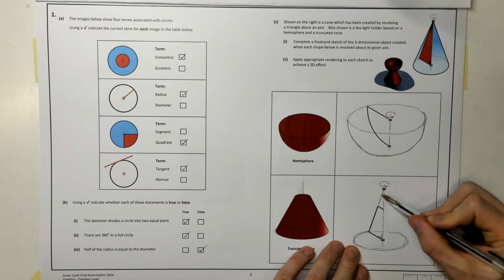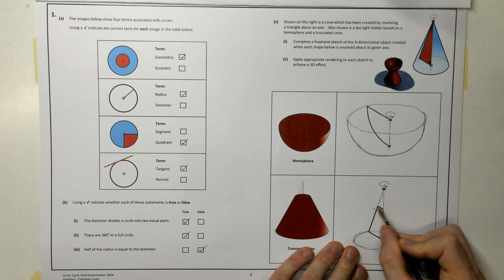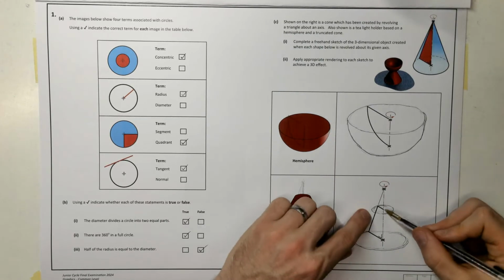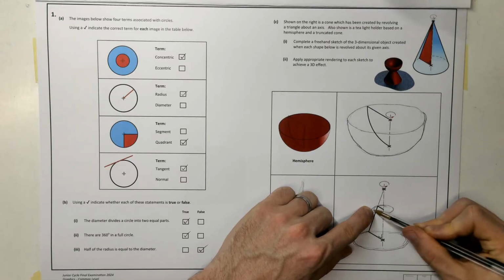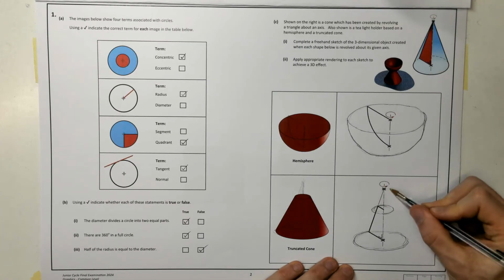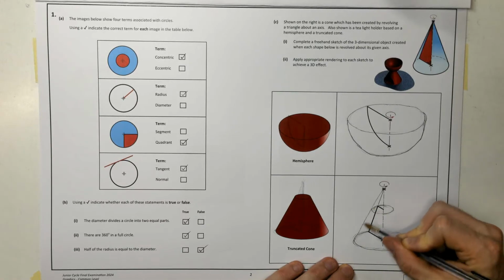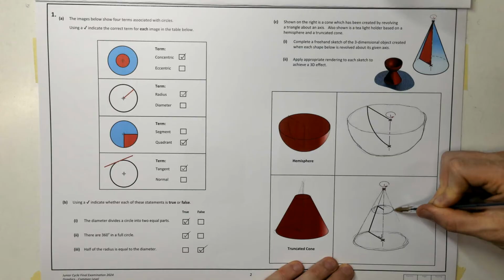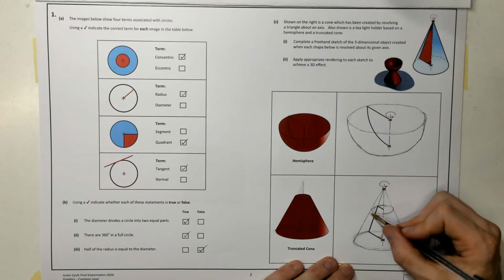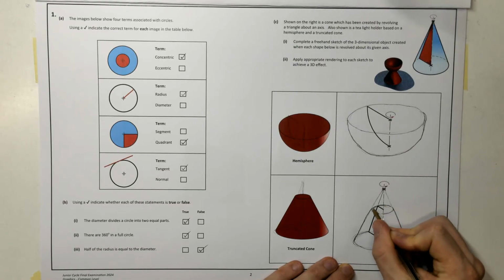I'm also going to have another ellipse at the top. So I'm keeping all my distances. Here's my axis, so distance from here to here is the same. There to there is the same. Okay, and finally this is the top or the apex of my cone, so I'm going to bring that down at an angle, drawing my generator, so that I have the outline now of my truncated cone. Just go heavy over those edges.